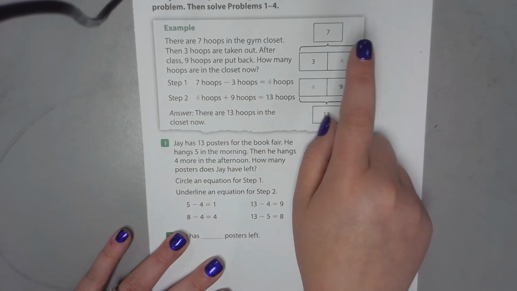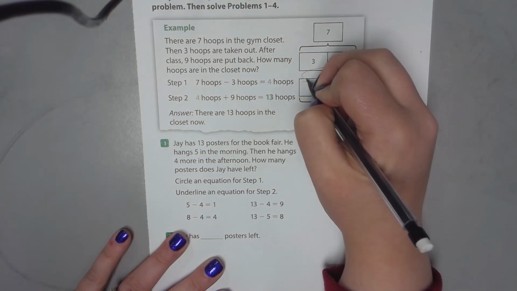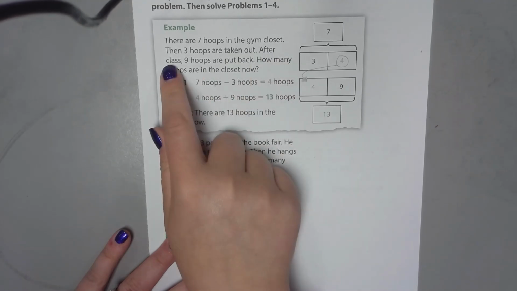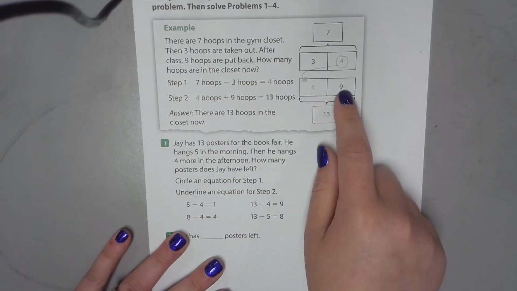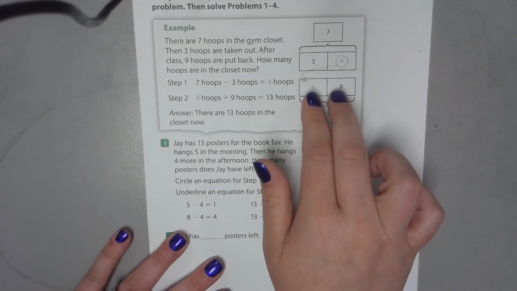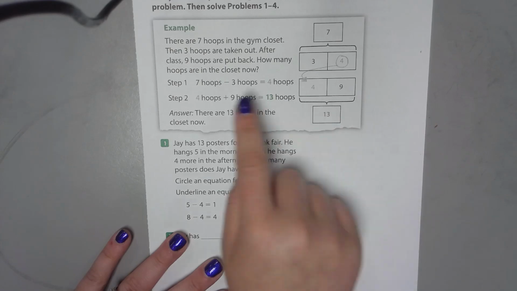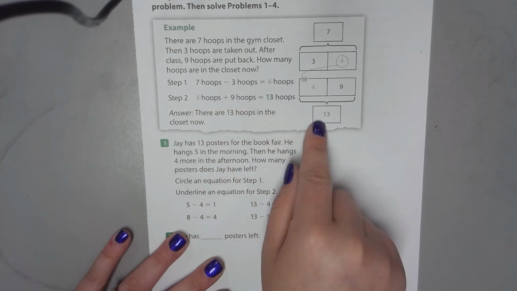So now we take our mystery number and we use this as our start number. Okay, so then it says, after class, 9 hoops are put back. So you start with the 4 hoops and you get more hoops. So that means we got to do small fries. So you get more hoops. So now how many are in there? We have our 4 hoops. We plus 9 more hoops. Now we have 13 hoops.